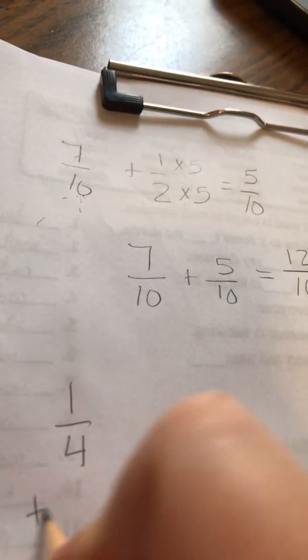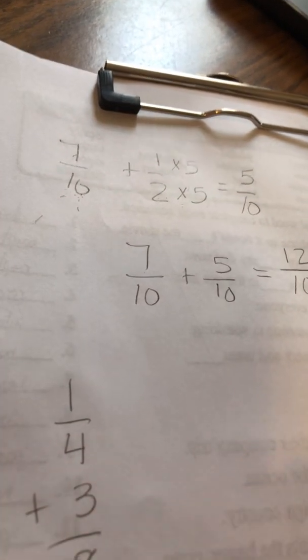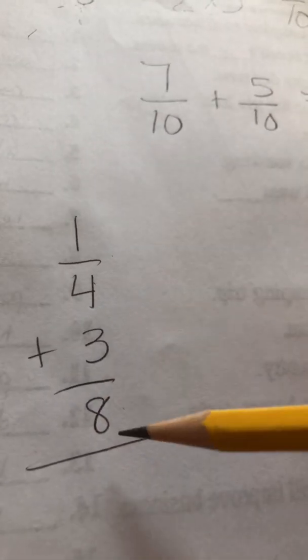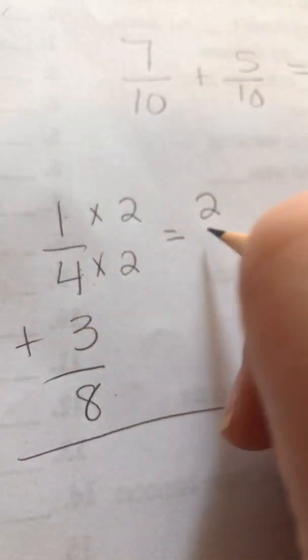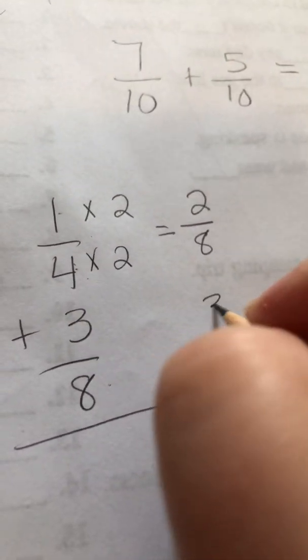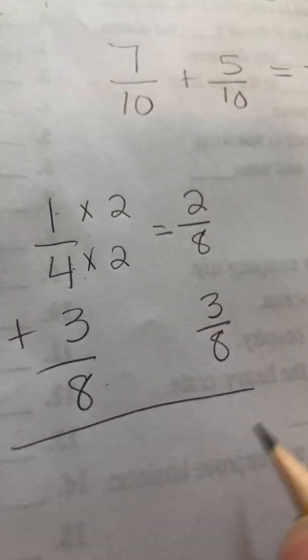So I have 1/4 plus 3/8. Okay, so I have 4 and 8 as my denominators. 8's the bigger number. So what do I do to 4 to get 8? I times it by 2. Whatever I do to the bottom, I have to do to the top. So 1 times 2 is 2, 4 times 2 is 8. So now I have 2/8 plus 3/8.